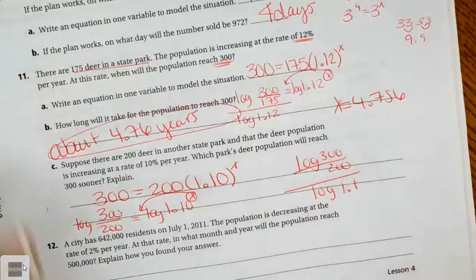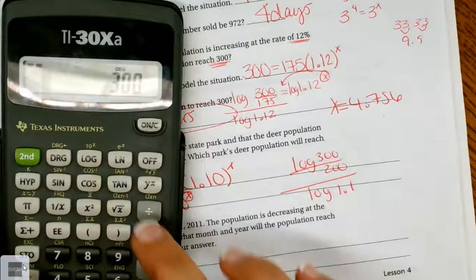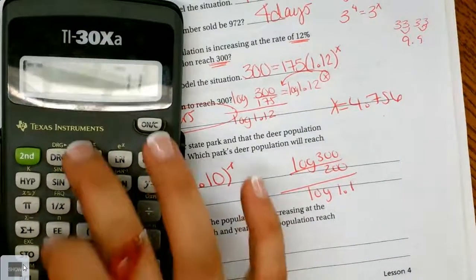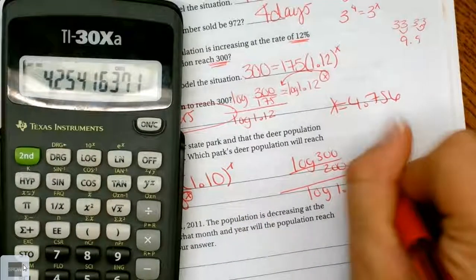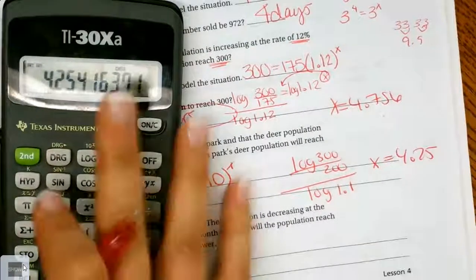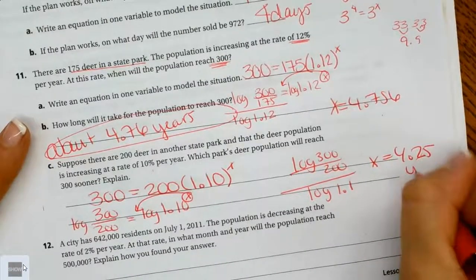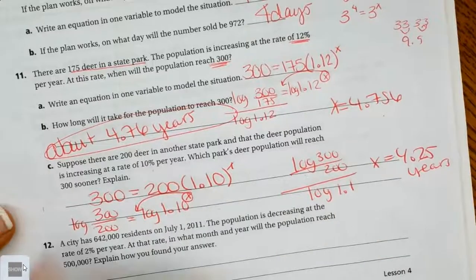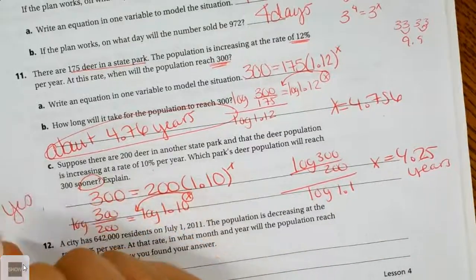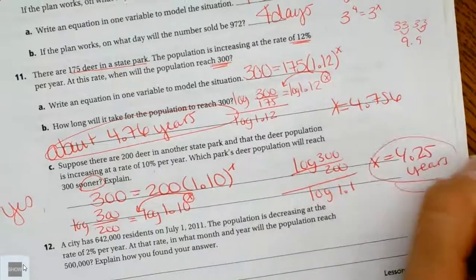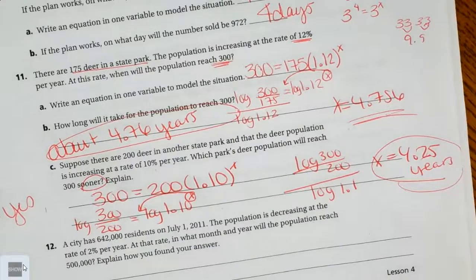Okay, so log of 300 divided by 200 divided by log 1.1 equals 4.25 years. So yeah, they'll be sooner. Yes. Right? It's going to be in 4.25 years versus 4.75 or 76 years, right?